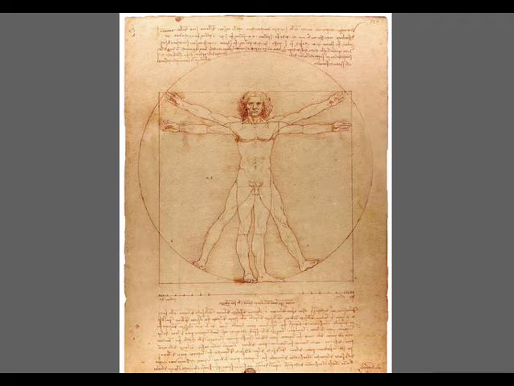He looked into proportions with a goal towards discovering some sort of unified field theory of numbers, related numbers that govern the whole world.